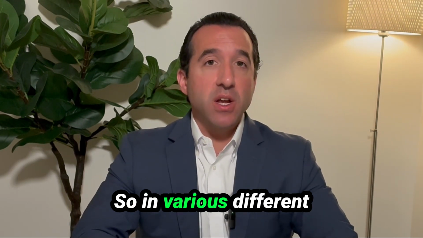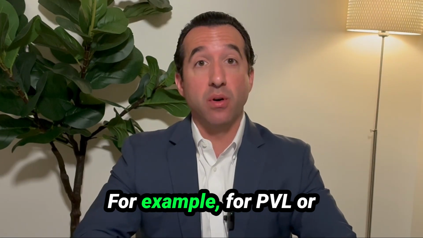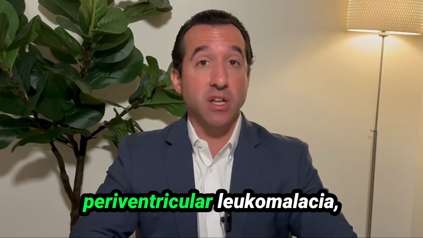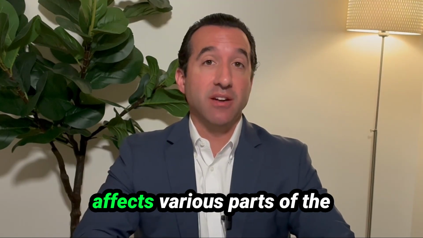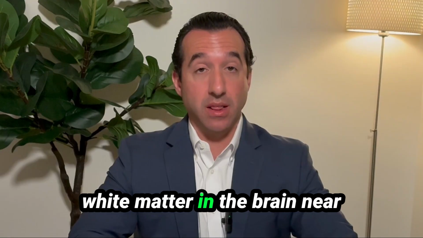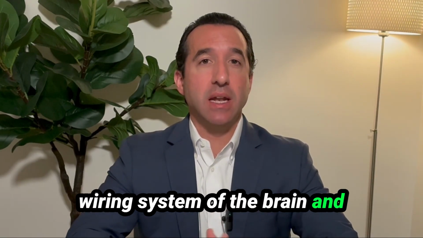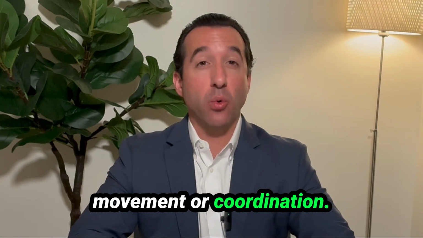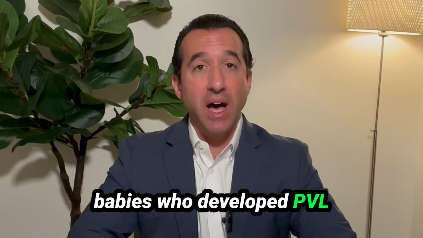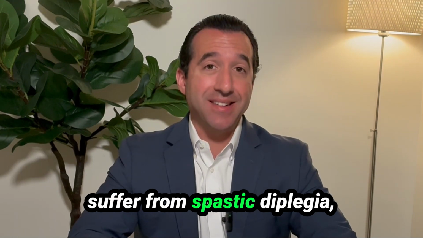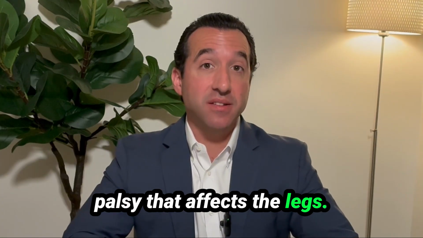So in various different ways, you will see brain injuries on MRI. For example, for PVL or Periventricular Leukomalacia. That is when oxygen is deprived of the brain and it affects various parts of the white matter in the brain near the ventricles. That affects the wiring system of the brain and does not allow a whole lot of movement or coordination. That's why you see quite often babies who developed PVL suffer from spastic diplegia, which is a type of cerebral palsy that affects the legs.